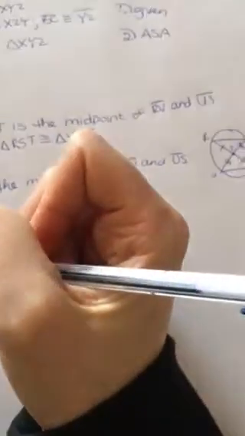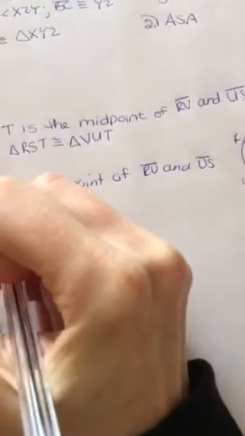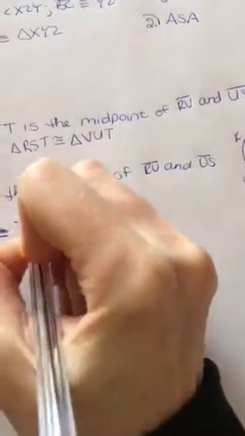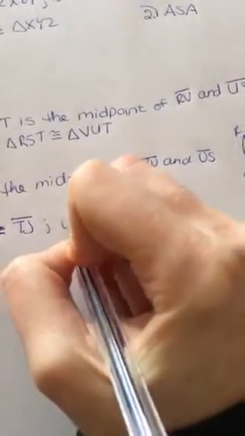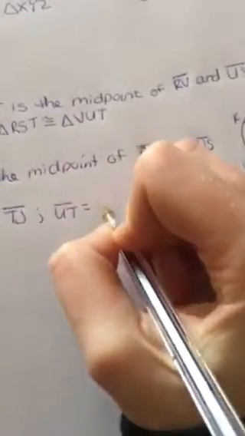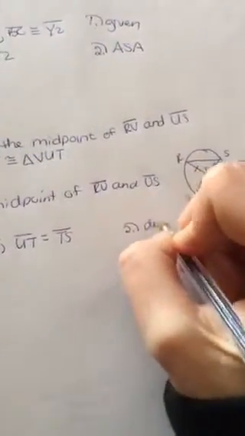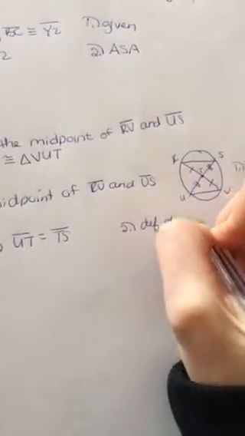So if T is the midpoint, then I know that RT is equal to TV, and UT is equal to TS. It's going to give us definition of midpoint.